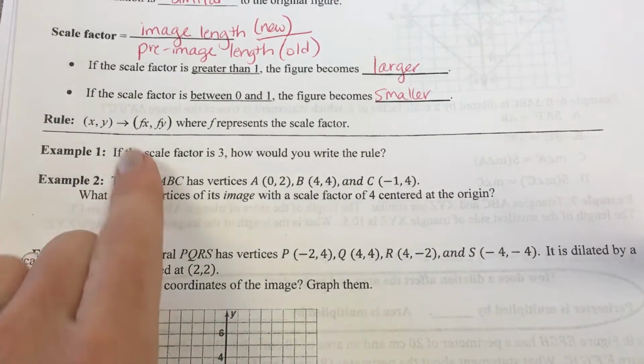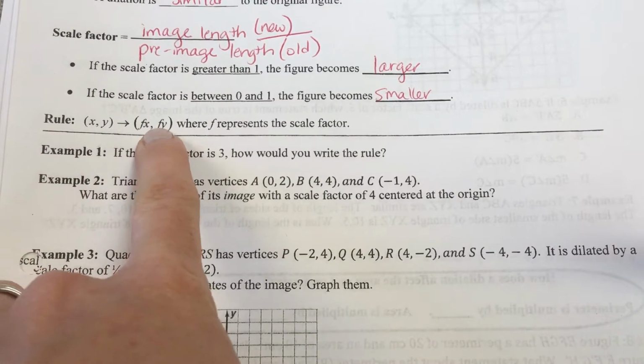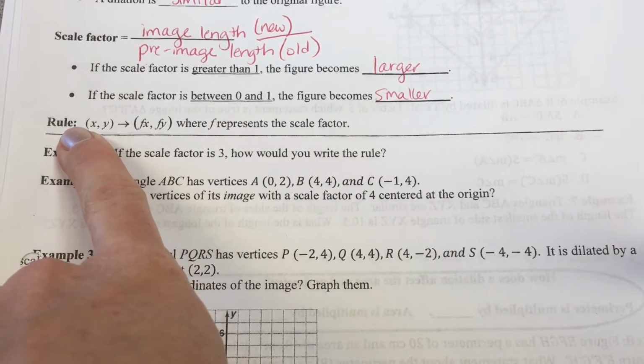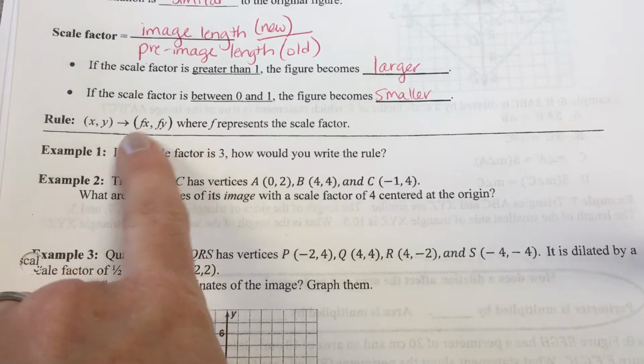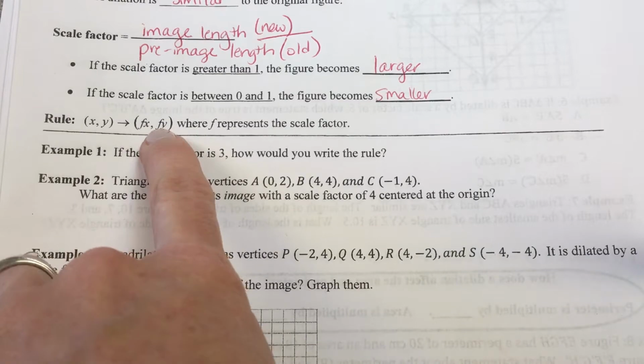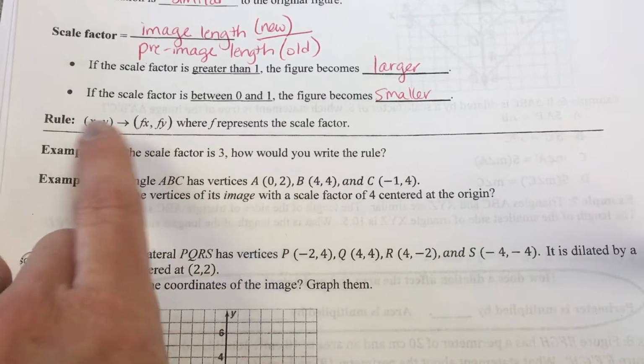Just like when we did this at the very beginning of the semester, to write the rule (x, y) transforms to (fx, fy), they're using f to represent the what? Scale factor. So it would be a number.